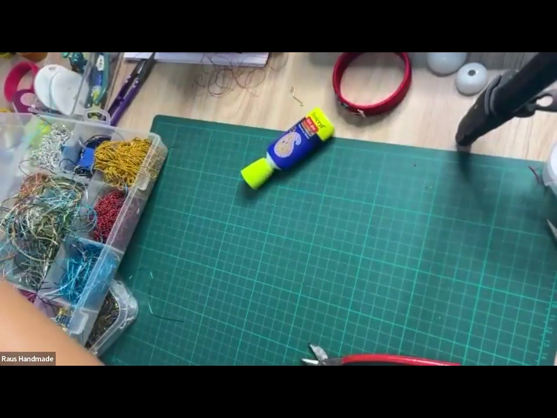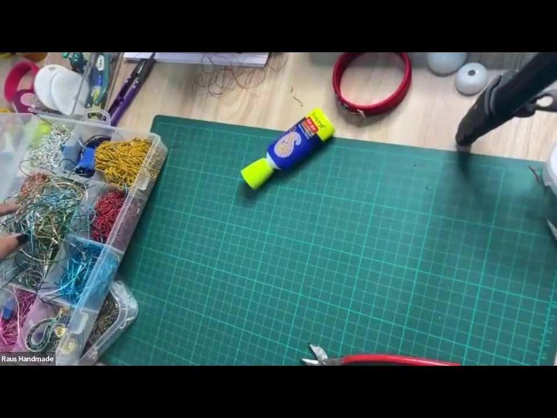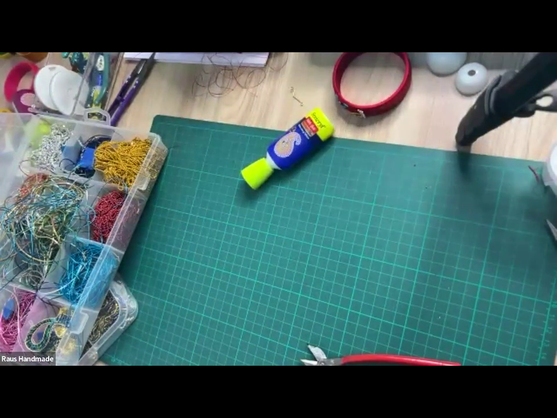Ma'am, I have one query. You have taught, I think, 5 to 6 patterns today, right? If I'm not wrong, different patterns. Okay, so we have covered different methods, like bangles, how to design them, bead, then diamond chain.